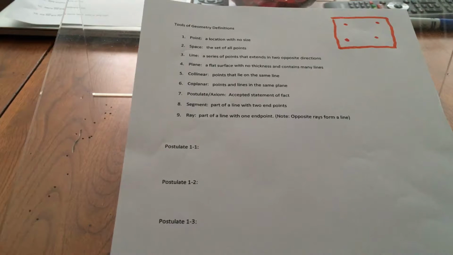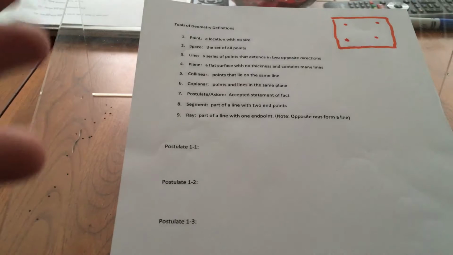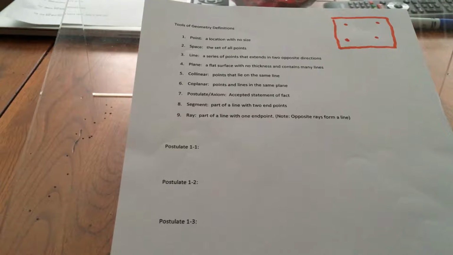Space would be the set of all points. So in this particular example, the set of all points are these 4 points that I just drew here. We call that a space. So it's just a location in space where these points are.